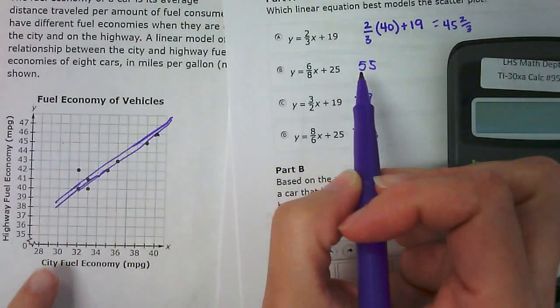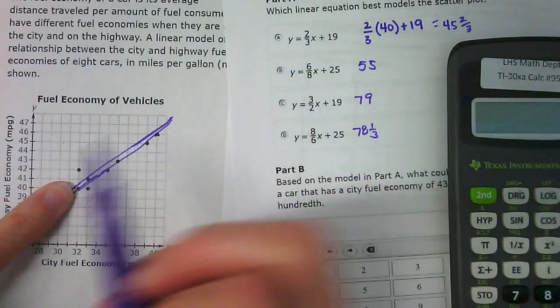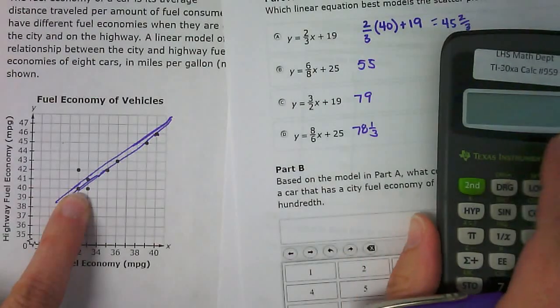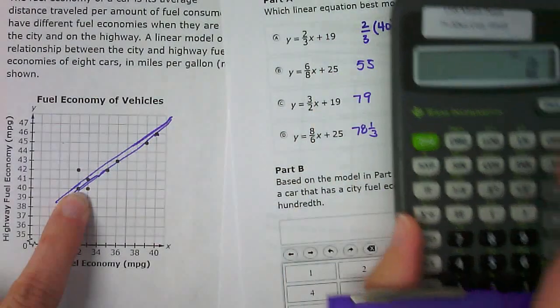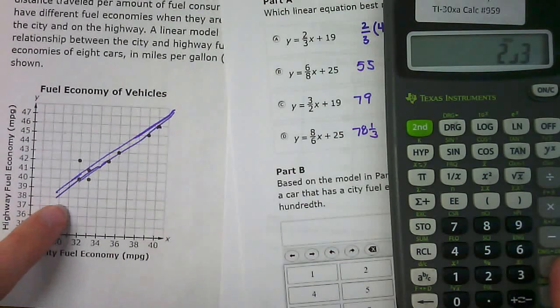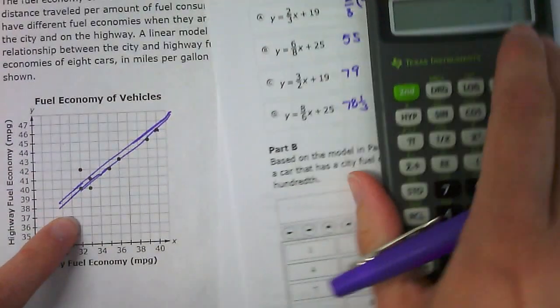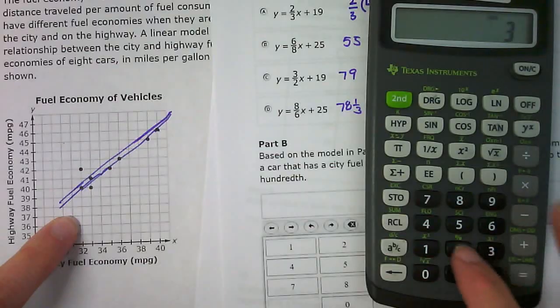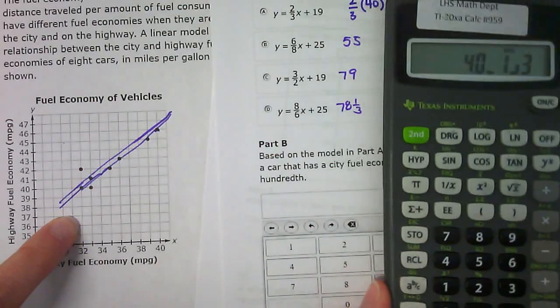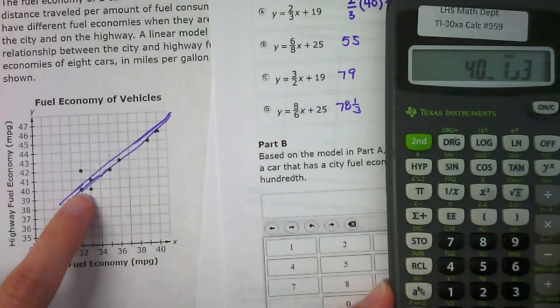So maybe pick this coordinate here. This coordinate's at 32, and I should be getting an answer close to 40. So if I check the first one and I do 2/3 times 32, and then I add 19, I get 40 1/3, which is really close.